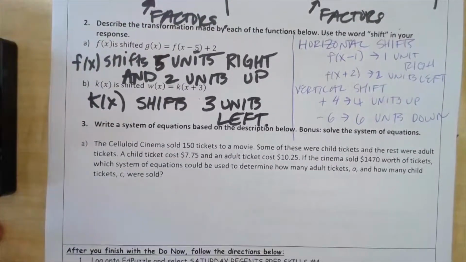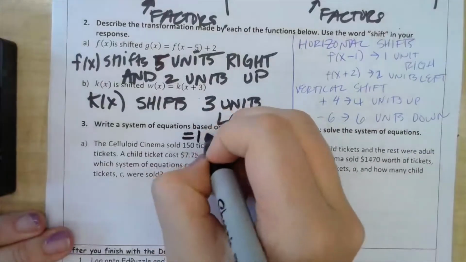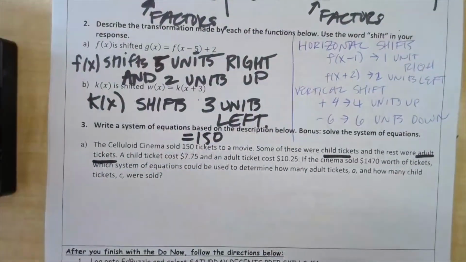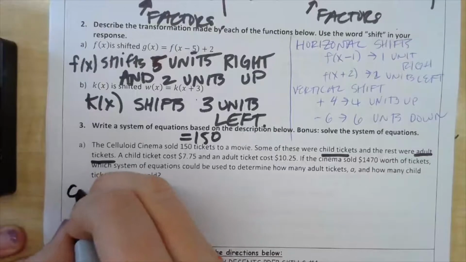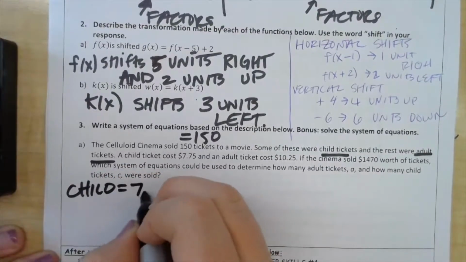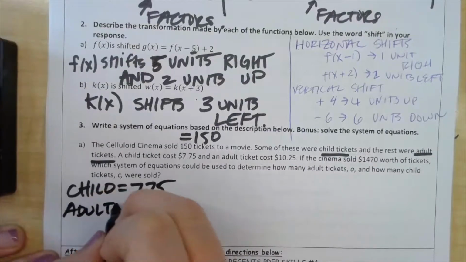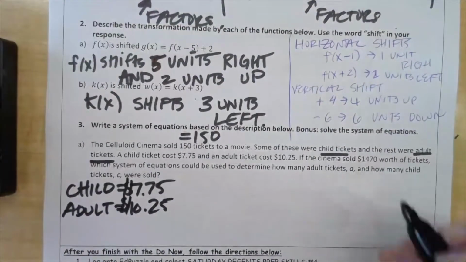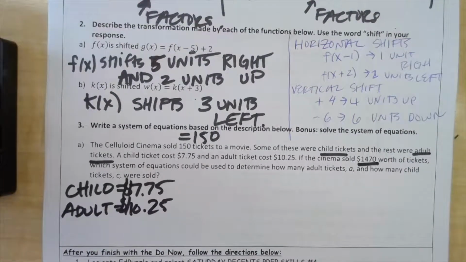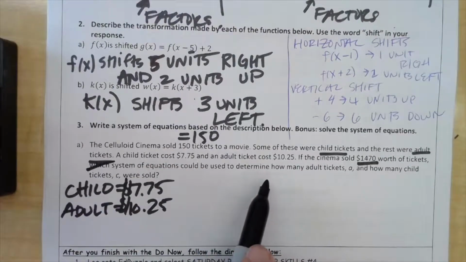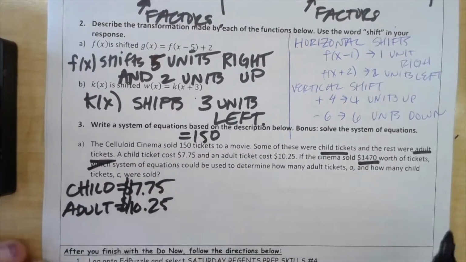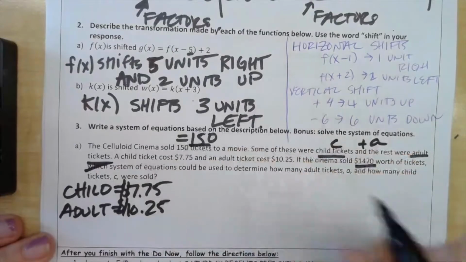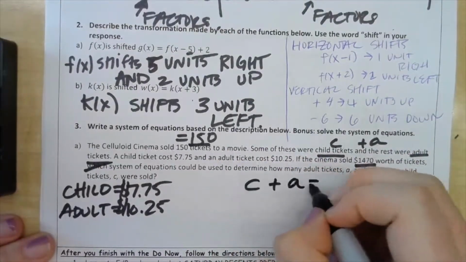Now to number 3. The cinema sells 115 tickets to movies. Some of these equal 150. Some of these were child and some of these were adult tickets. From that I can get a child ticket, I'm going to put child equals $7.75, adult equals $10.25. The cinema sold $147 worth of tickets. We're going to write a system which could be used to determine how many adult tickets, A, how many child tickets, C, were sold. So up here I have a total of 150 tickets. If I were to add C plus A, I would get 150. So I'm going to do C plus A equals 150.